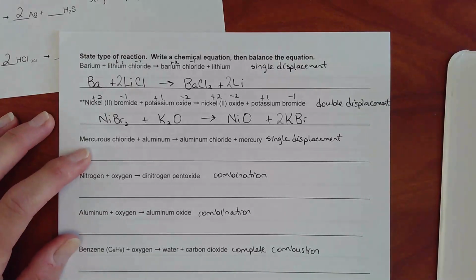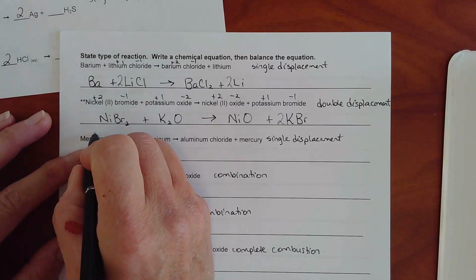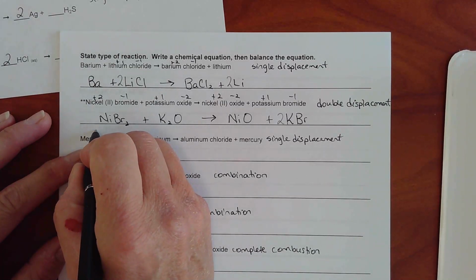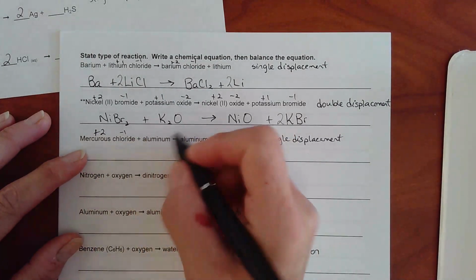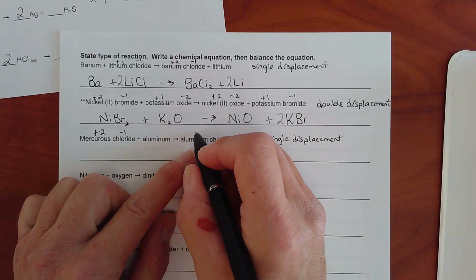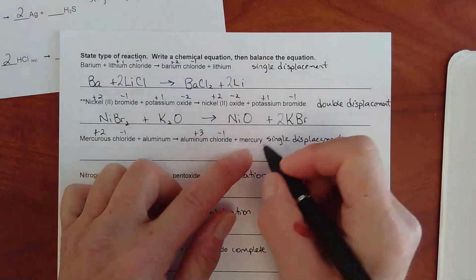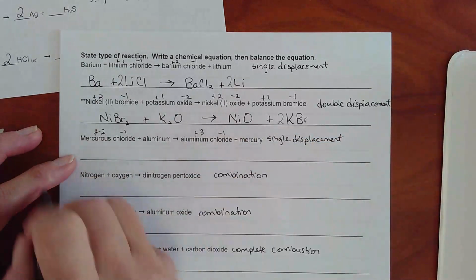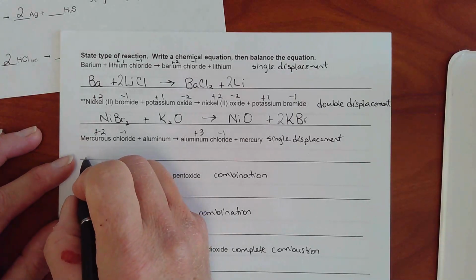What is mercurous chloride? What's the charge of mercurous? Plus 2. Chloride, -1. Aluminum, it's an element here. It doesn't have a charge, but aluminum here has a +3. Chloride, -1. Mercury, again, no charge because it's this element by itself. So what's the formula for mercurous?